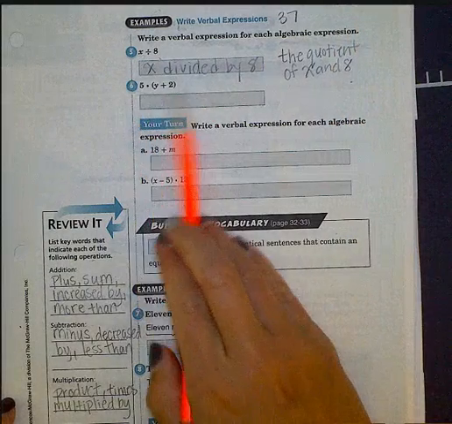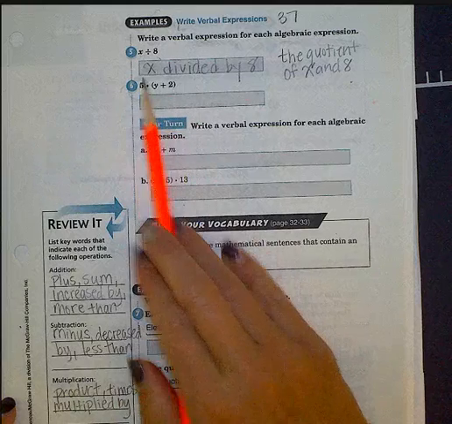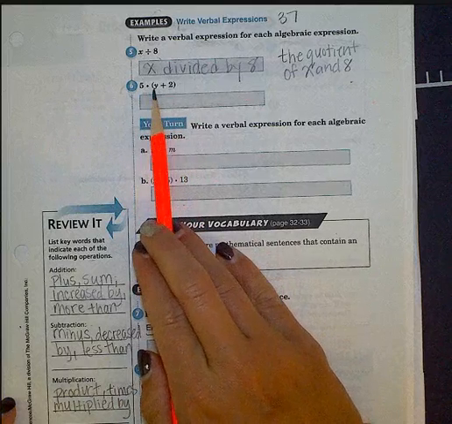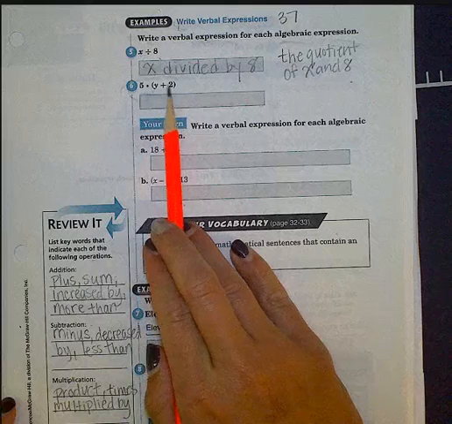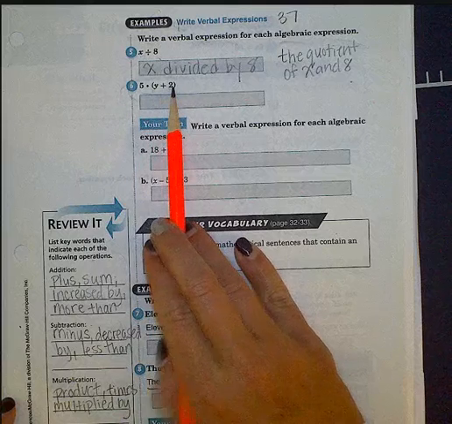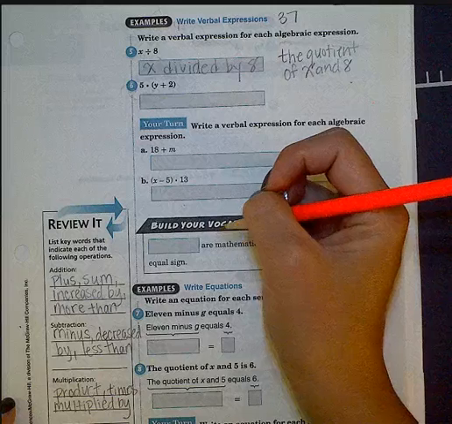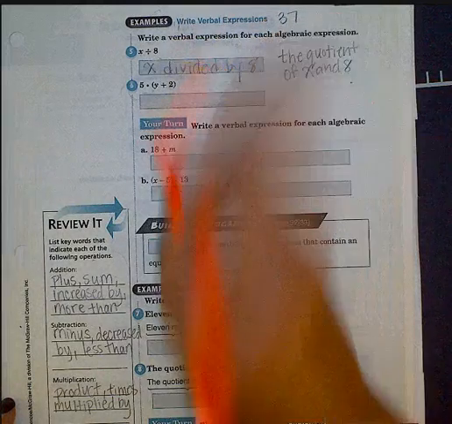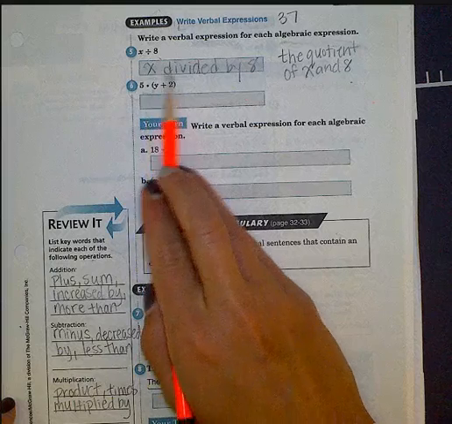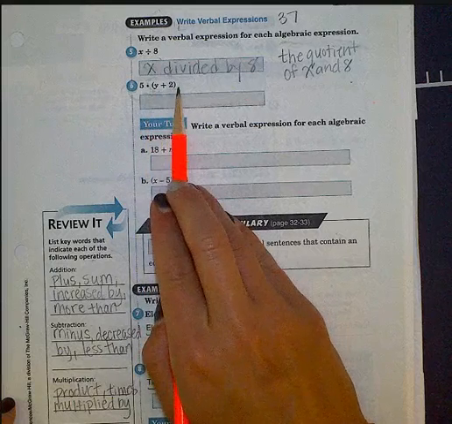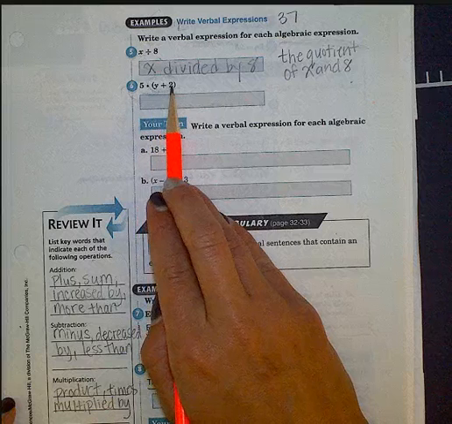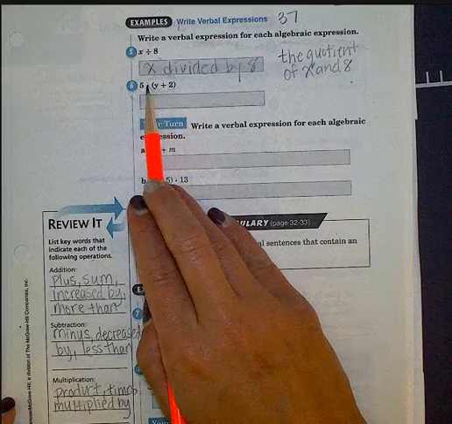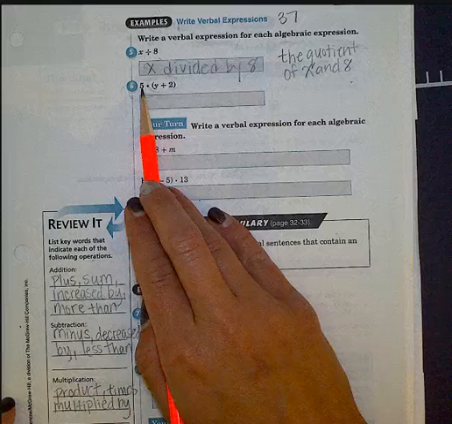Now this one here, they throw a little bit of a curveball at you. They throw some grouping symbols. Grouping symbols are these parentheses right here. We know we have to do these first. So first things first, you're going to say, okay, what is going on inside these grouping symbols? You have the sum of y plus 2. What are you doing for that? You're then going to multiply it by 5.